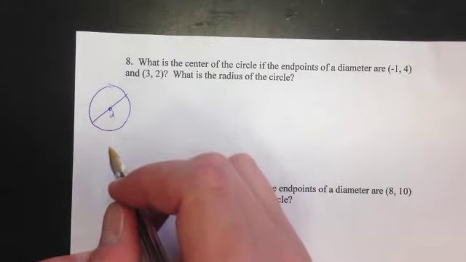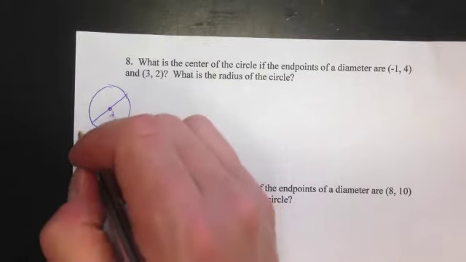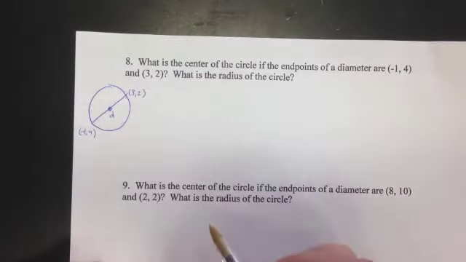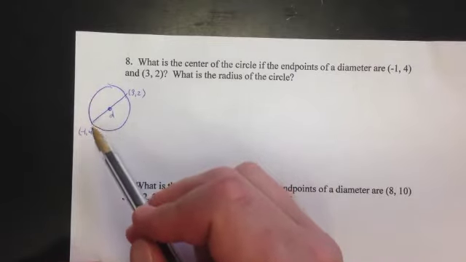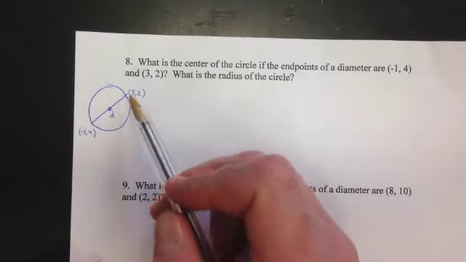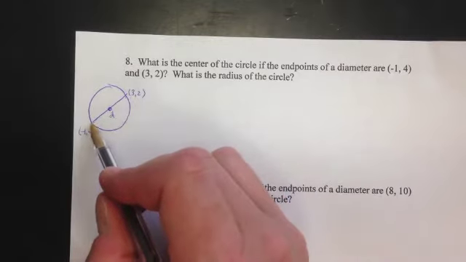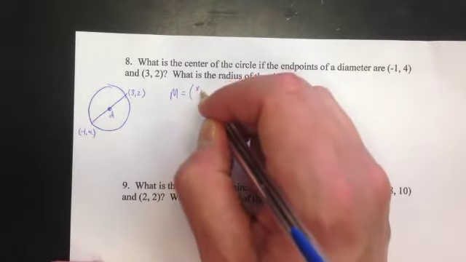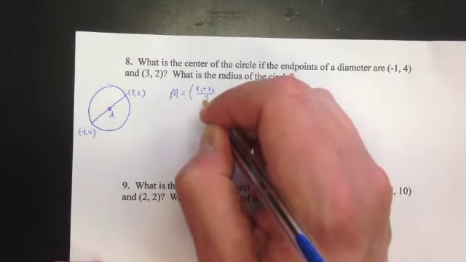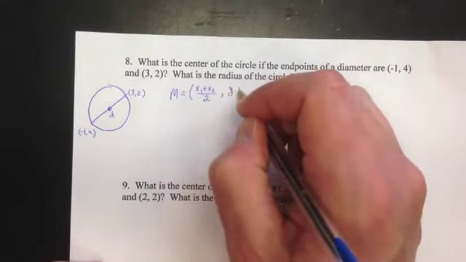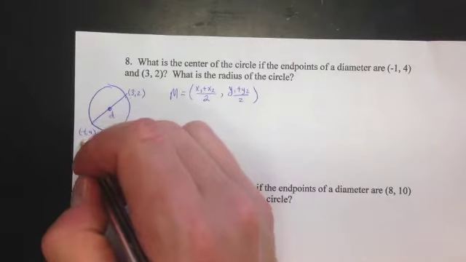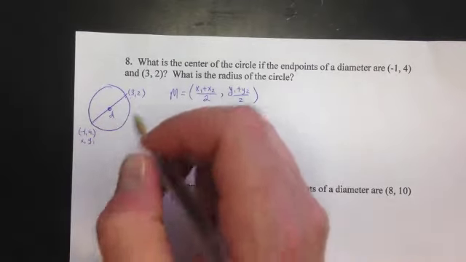Now this is not going to be an accurate drawing, but let's say that's negative 1, 4, and that's 3, 2. Okay, actually negative 1, 4 would be higher than 3, 2, but just for this sake, let's just go with this. If you want the center, that would be the midpoint of this diameter. So the midpoint formula is the average of the x's, x1 plus x2 over 2, comma, y1 plus y2 over 2.